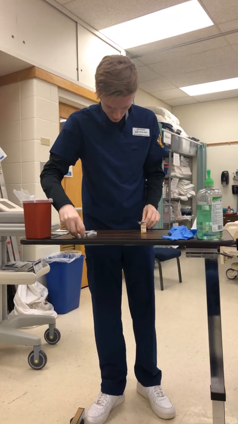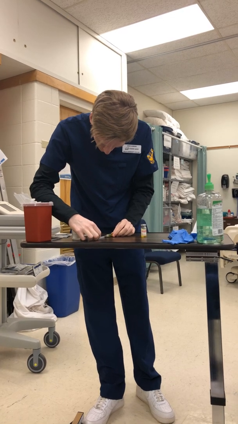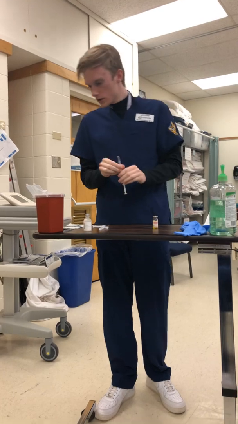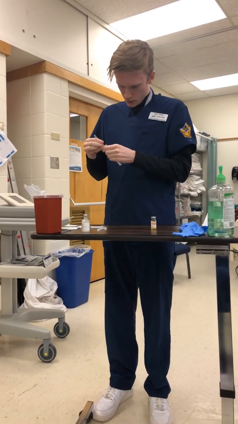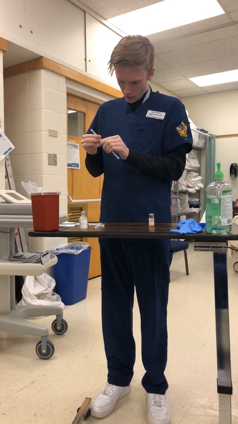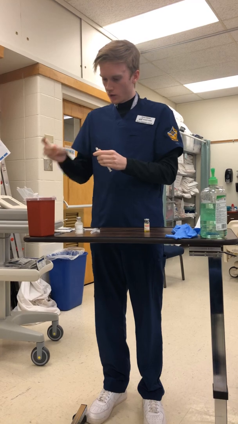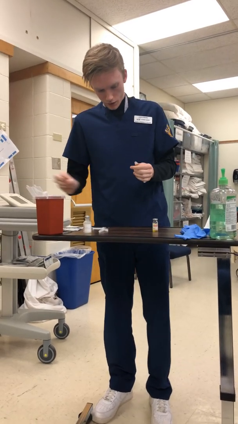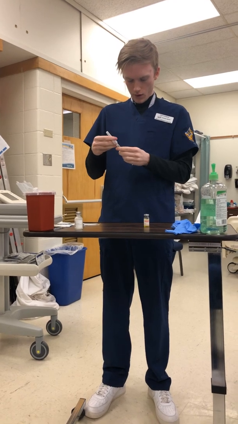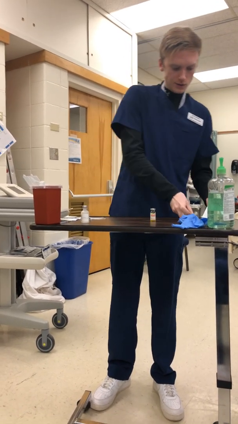There. Recap that. It's not coming off. Discard of that, and then replace the previous needle that was on there. And now we are ready to begin.